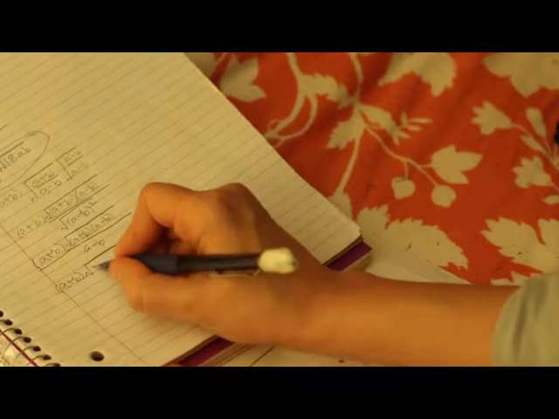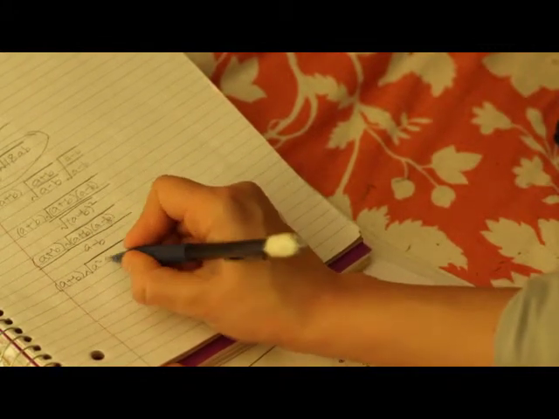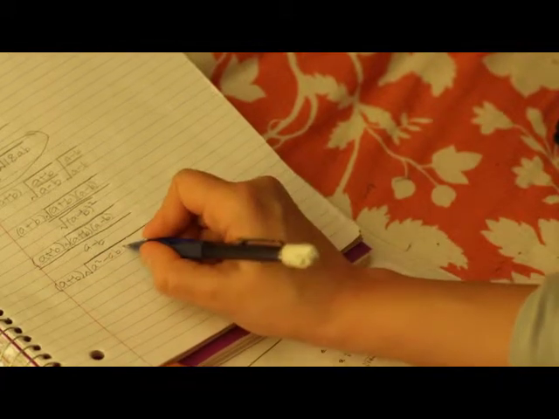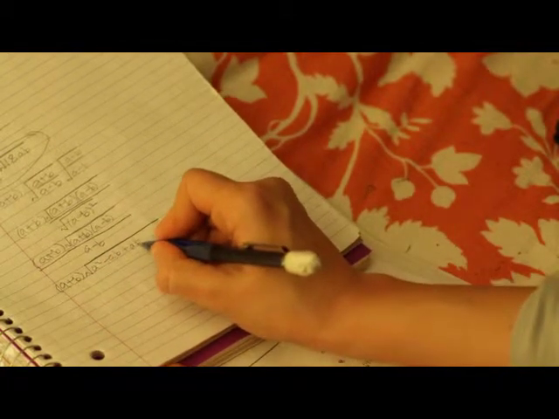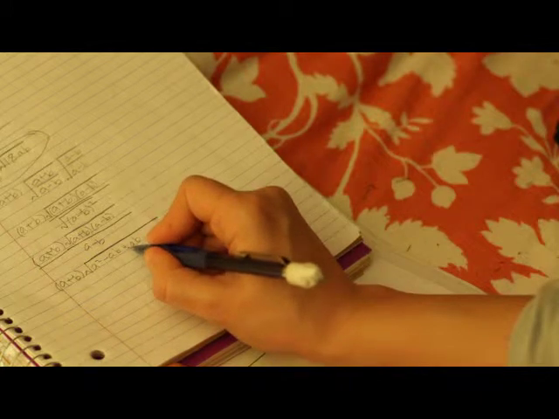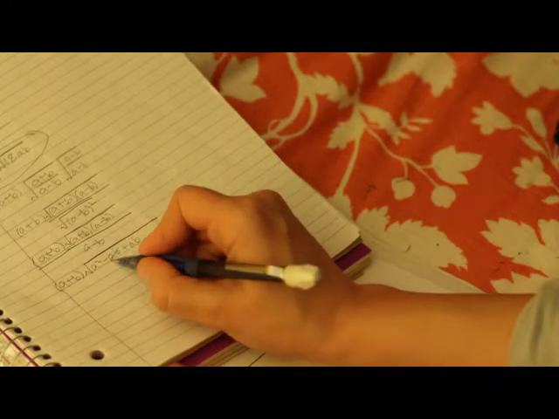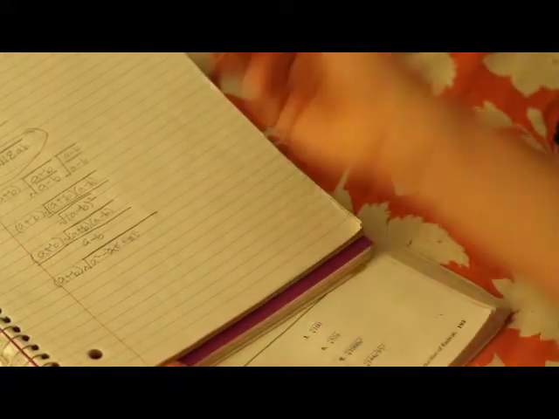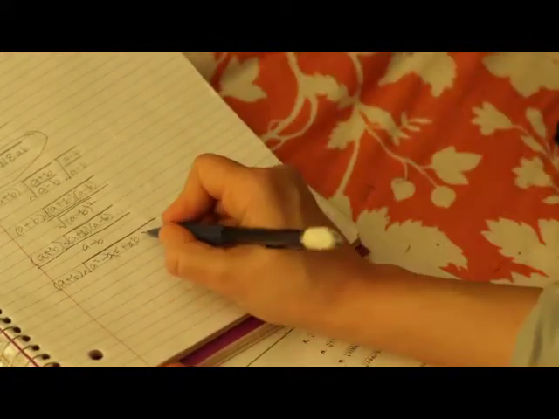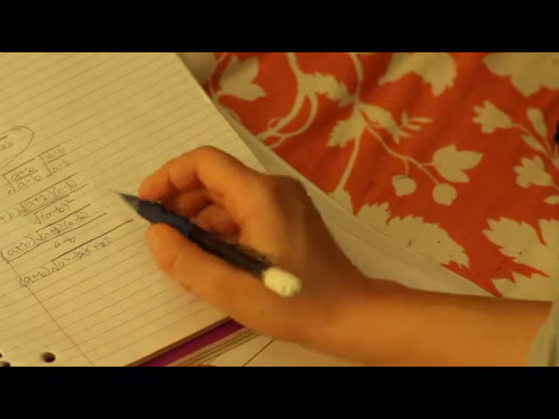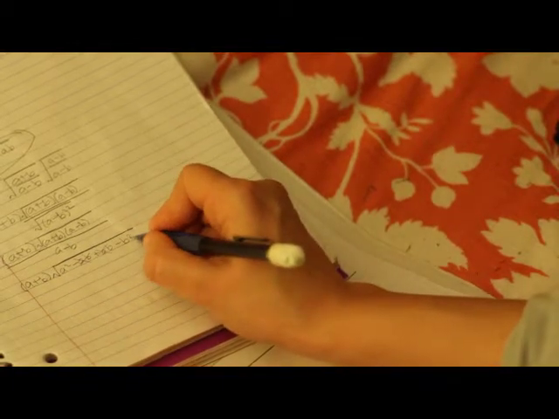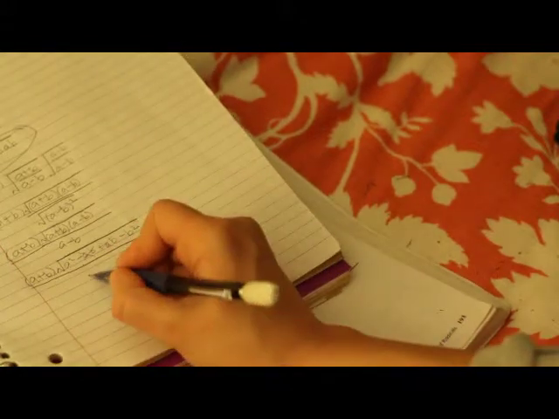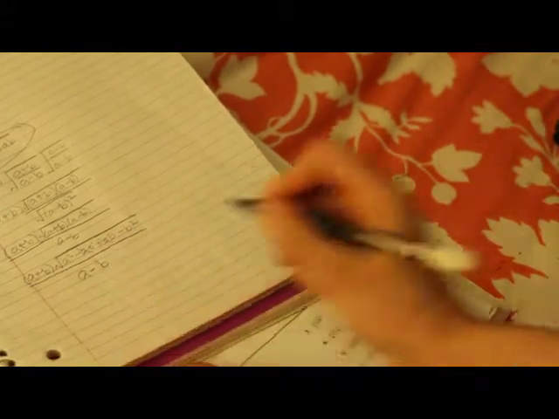A times a is a squared. A times negative b is negative ab. B times a is positive ab. Okay, these are going to be negative ab, positive ab. That will just zero each other out if you add them. It's like saying negative 3 plus positive 3 is 0. Negative b squared right here. Okay, all over that a minus b that we found.